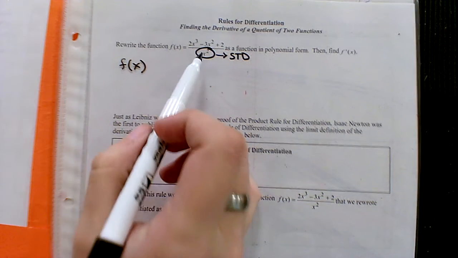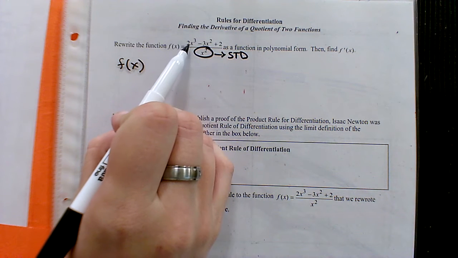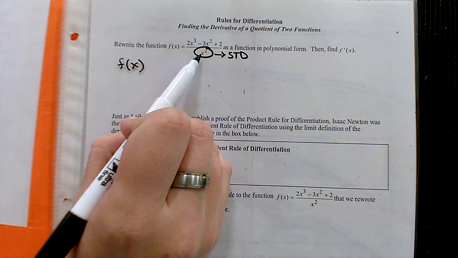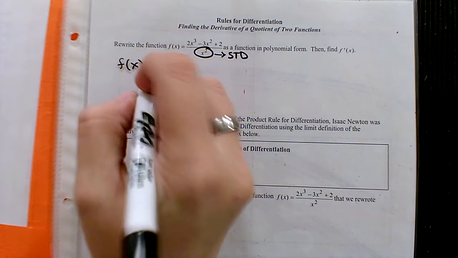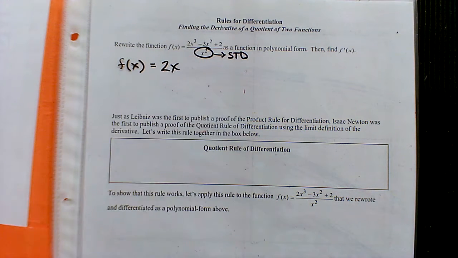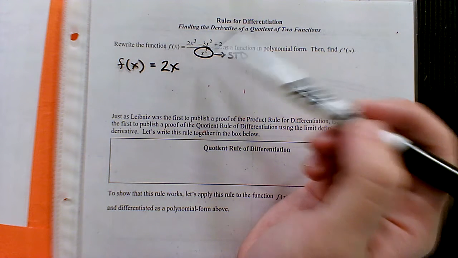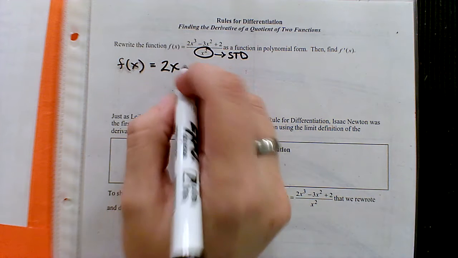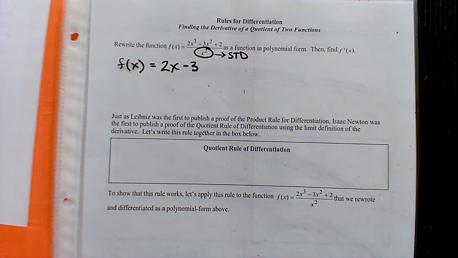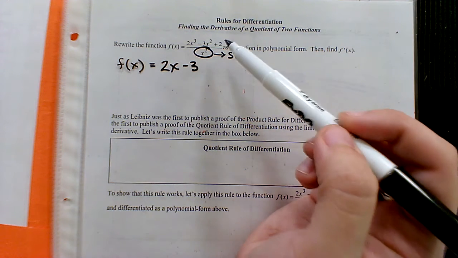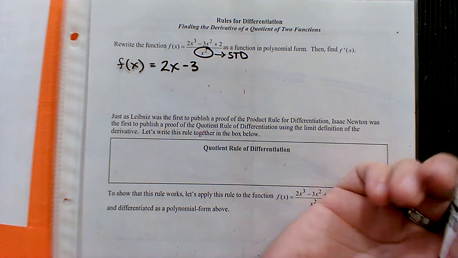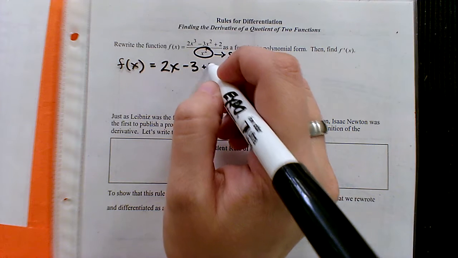in the numerator with that single term denominator. So if you were to do 2x cubed divided by x squared, 2 x's would cancel, so you're just left with 1x. If you moved on to the next term, 3x squared divided by x squared, both x's would cancel, so you're just left with that minus 3, or negative 3. And then for the last term, you're strictly left with 2 over x squared.